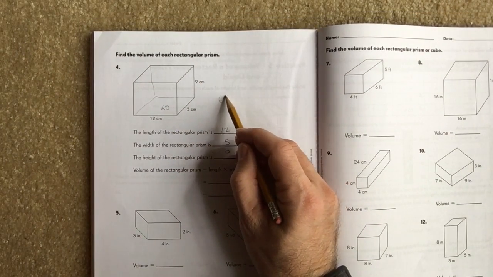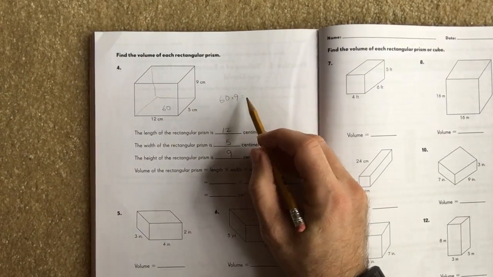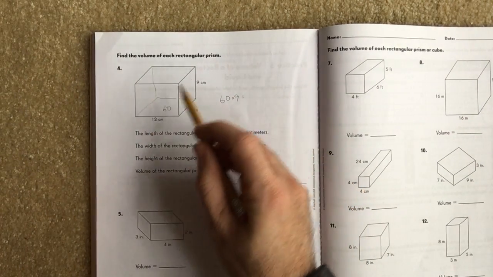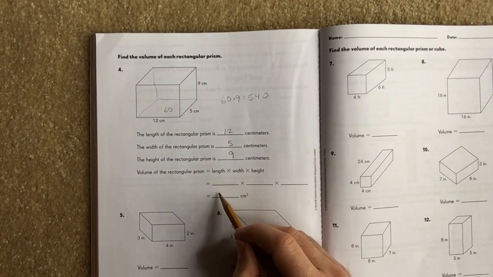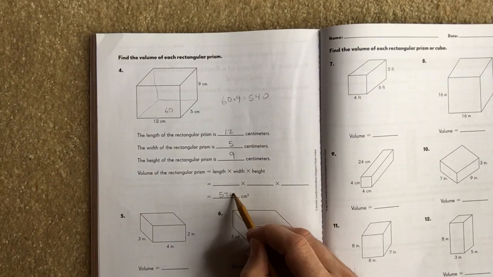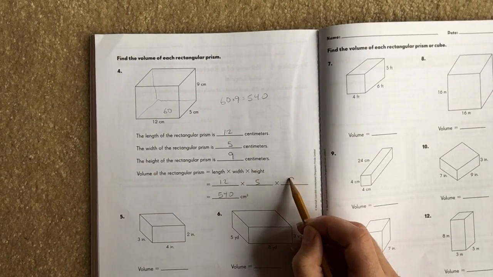So that should hopefully resonate with you and make some sense that 60 times 9, which is 5 times 12 times 9, is going to tell you how many total cubic units, cubic centimeters, there are in this prism.